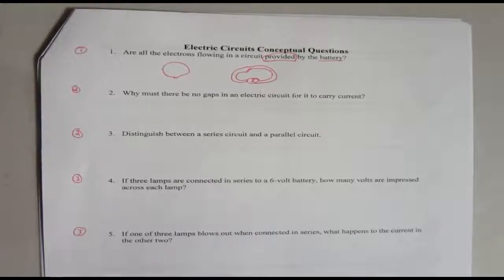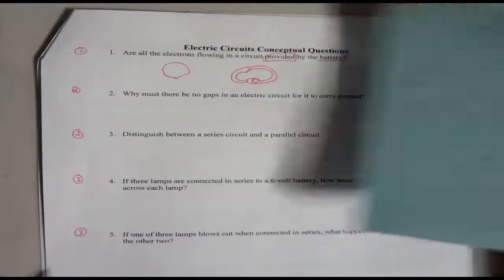Okay, number 3. Distinguish between a series circuit and a parallel circuit. So distinguish means like, hey, tell the difference between. Okay, this is another one we talked about. Let me see if I can find my drawing. Hopefully I can. Awesome. So distinguish between a series and a parallel circuit.